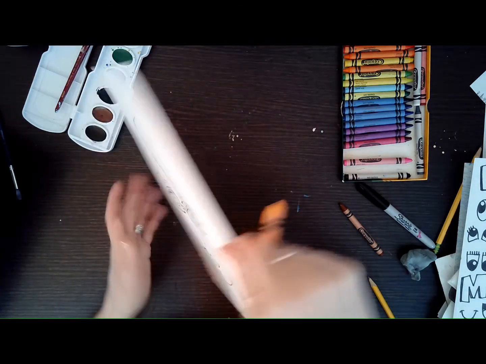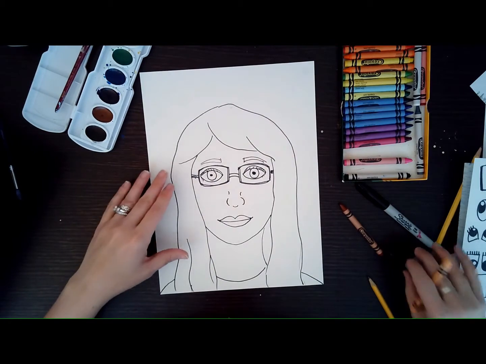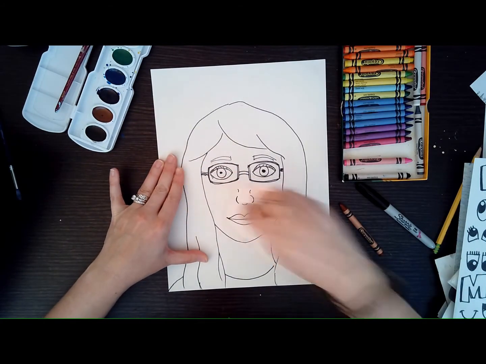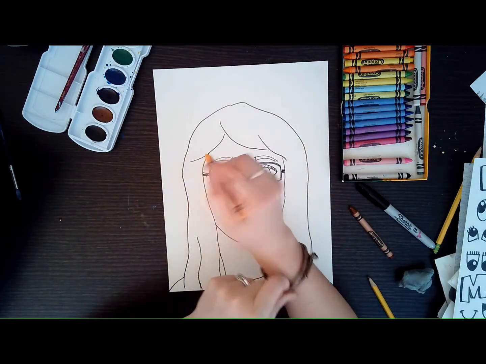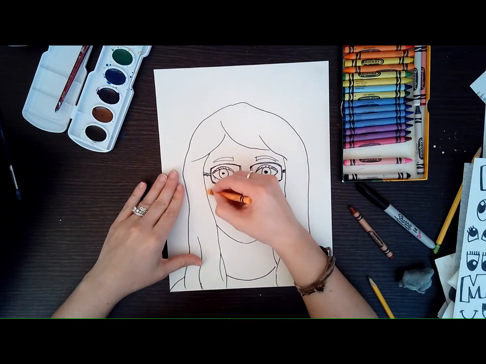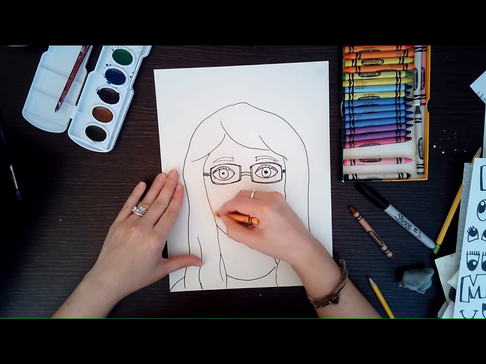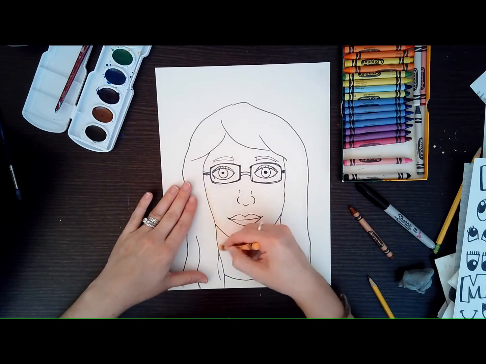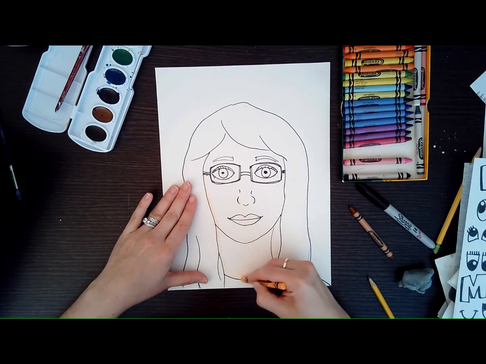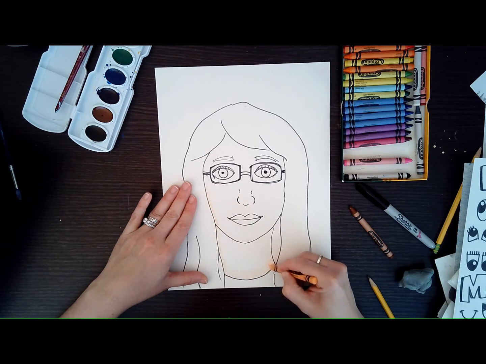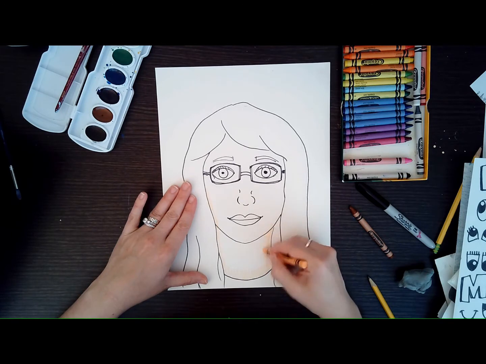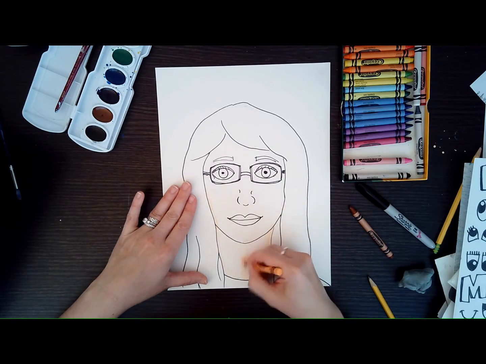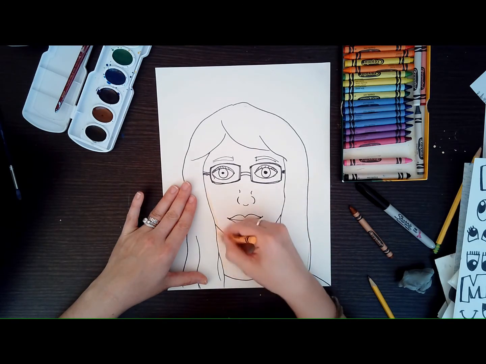I really want you to look at your skin color because not everybody's skin is the same, and that's what makes us all special. So I'm going to take my crayon, I'm going to hold it like a pencil, and I'm going to start by coloring in my face, and I'm going to color in my neck too. Little finger ups and downs to make sure that we fill in that whole space.